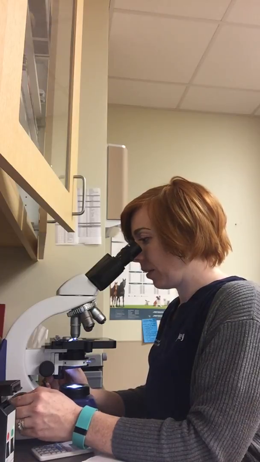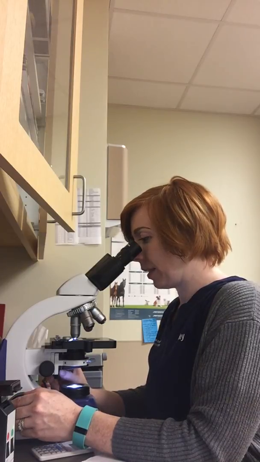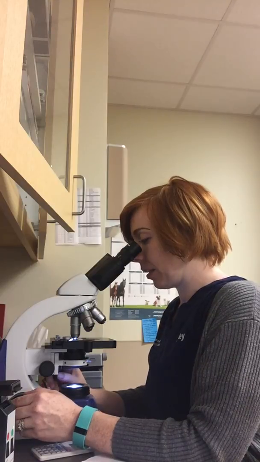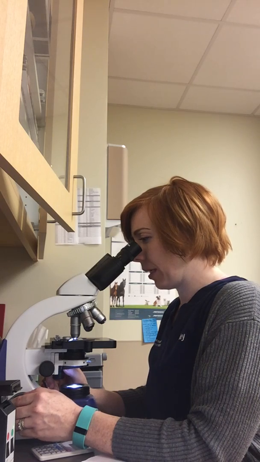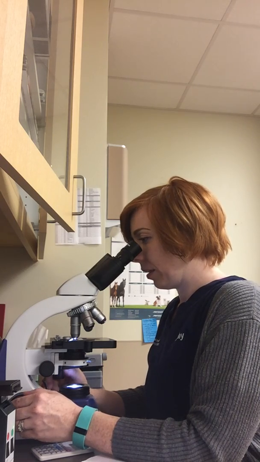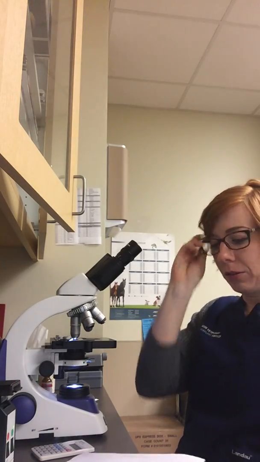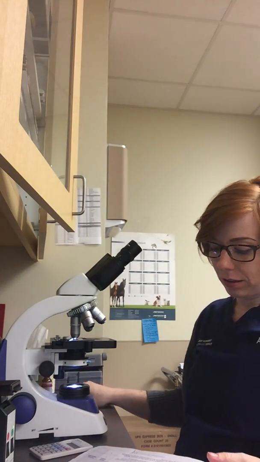And then the white blood cells so far, everything looks pretty normal. I see lots of neutrophils that have less than 3 or 4 segments. Nothing that's hypersegmented. I don't see any band neutrophils at this time. So I'm going to just record that on the sheet.